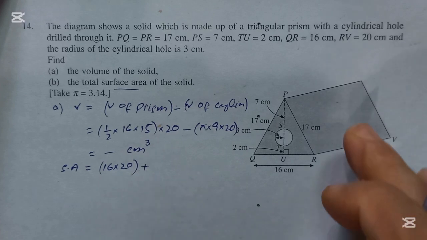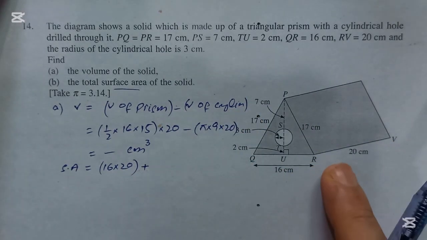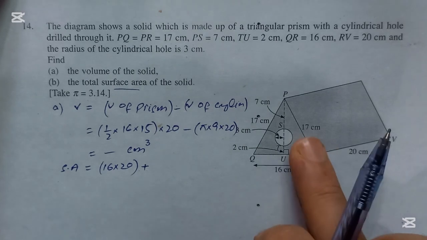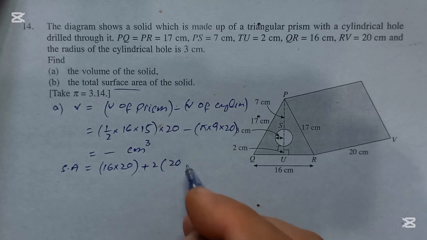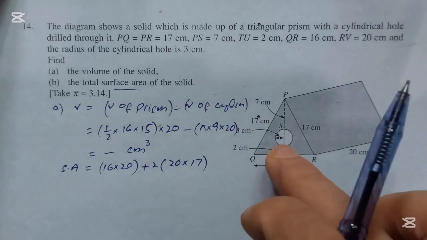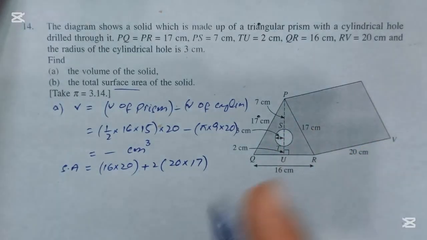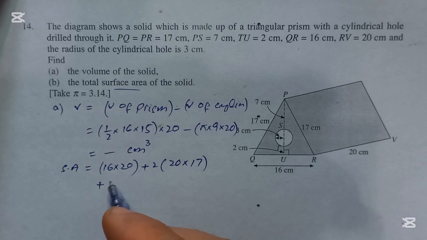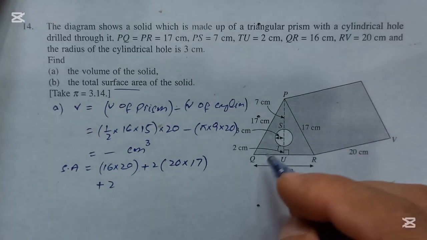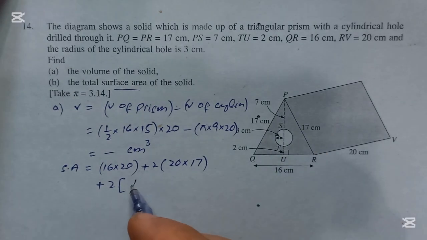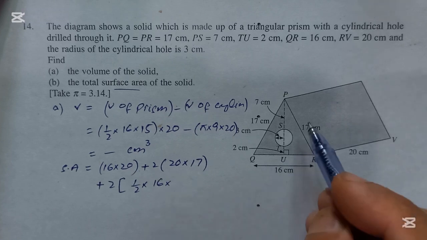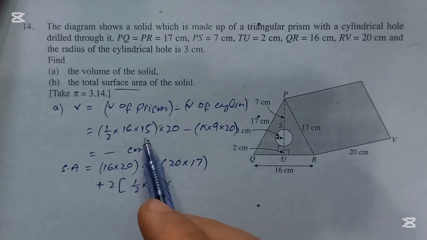Then comes the right and the left rectangles, each measuring 20 by 17. So 2 times 20 into 17. And then comes the front and the back. On the front, these are two similar sides. So 2 times, from the area of the triangle, 1 by 2 into base 16 into height, that will be 15.